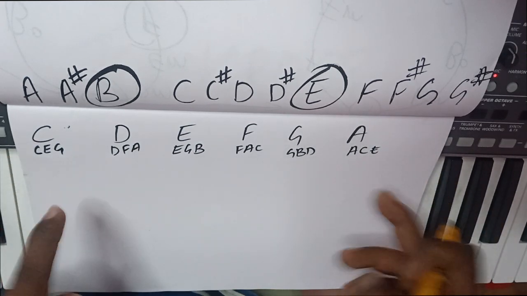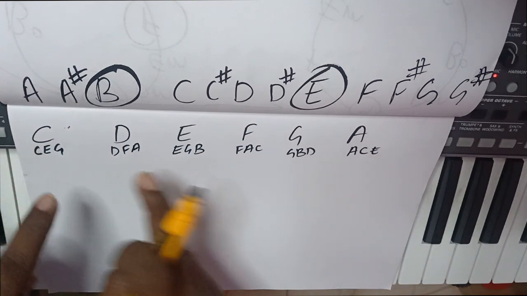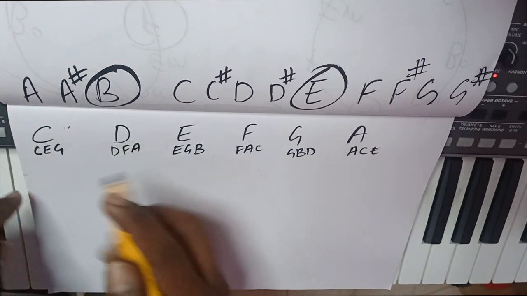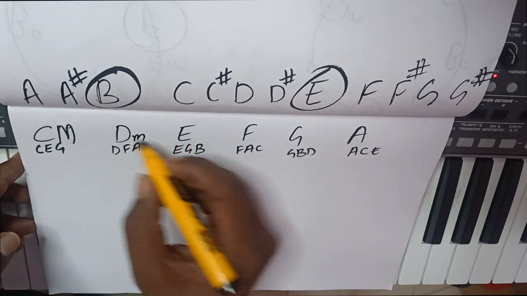Now dear friends, if you do not know how to do this, please comment in the comment section and I'm going to give you the link of the video where I explain this, all right? So these are the notes for each of the chords. Capital M for major, small m for minor.